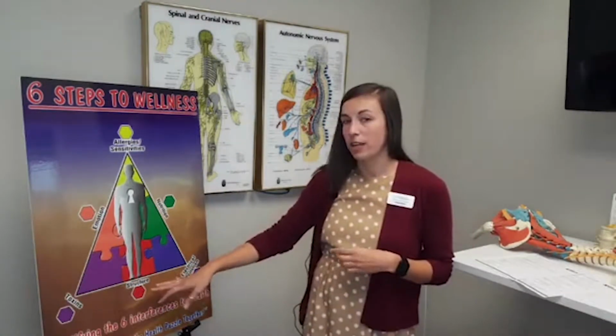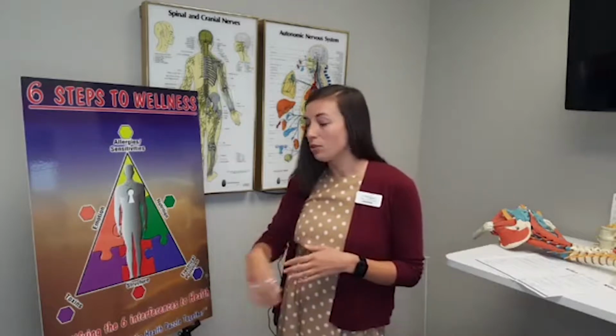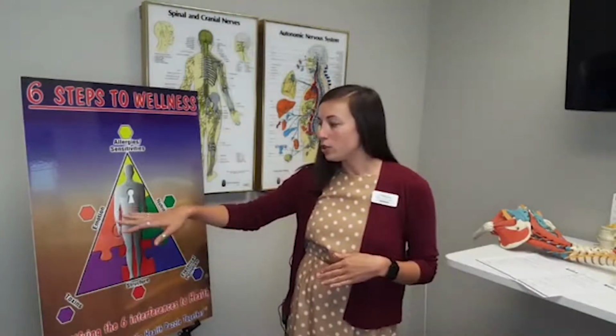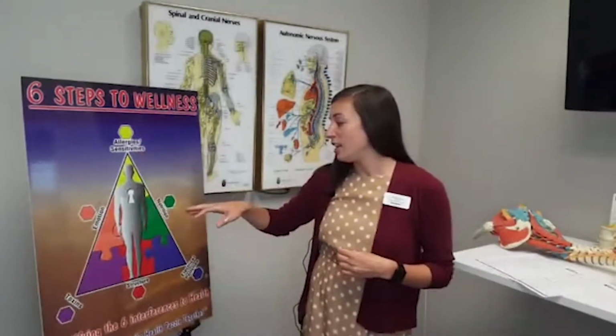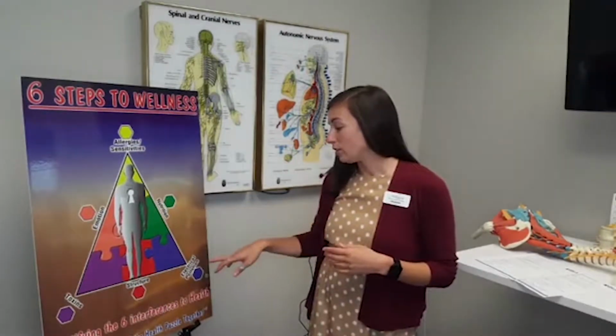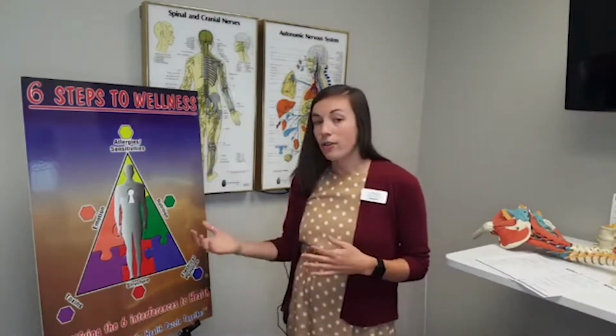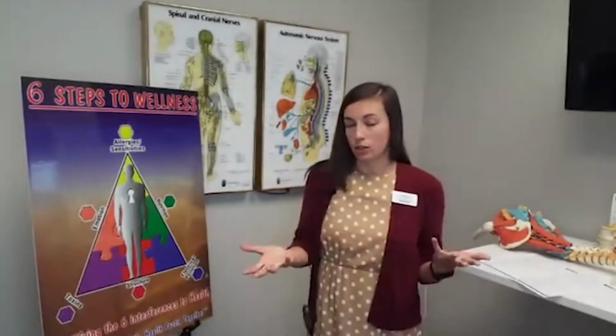So structure is what I'll be hitting on today, but we also look at toxins, emotions, allergies and sensitivities, nutrition, which is a big part, and electrical pollution. However, when somebody comes in with a structural problem to our office, the doctors or our chiropractors here in the office can fix that with what's called an adjustment. And when they make an adjustment, what they're correcting is called a subluxation.